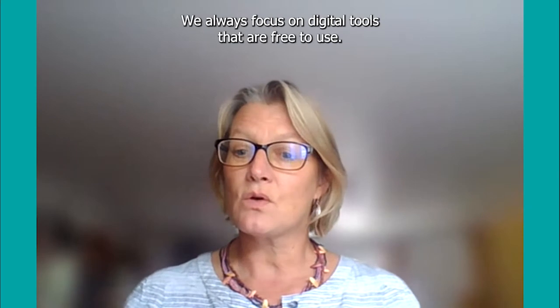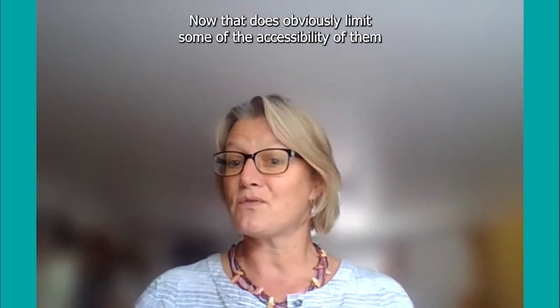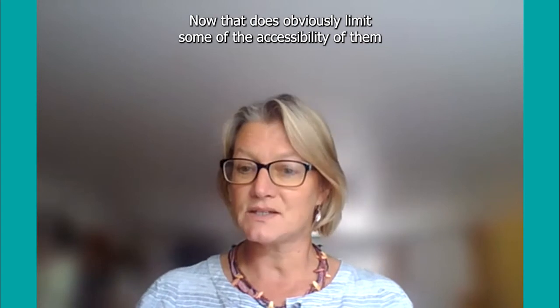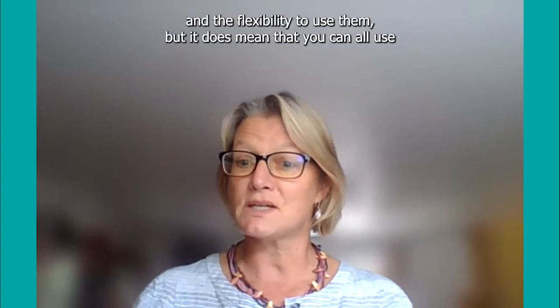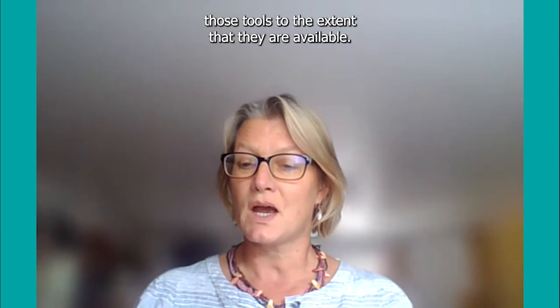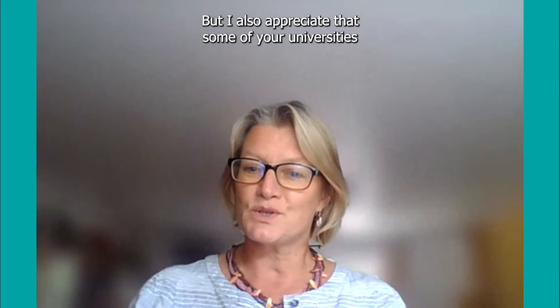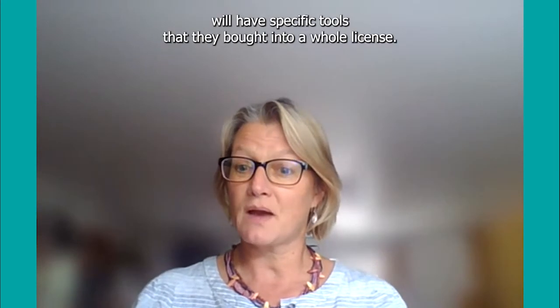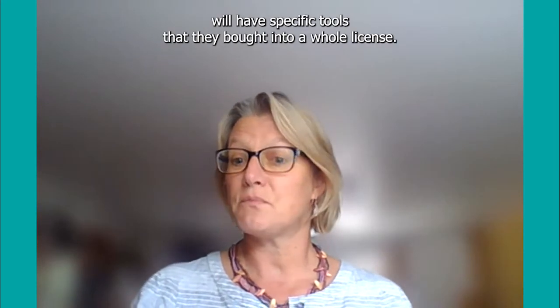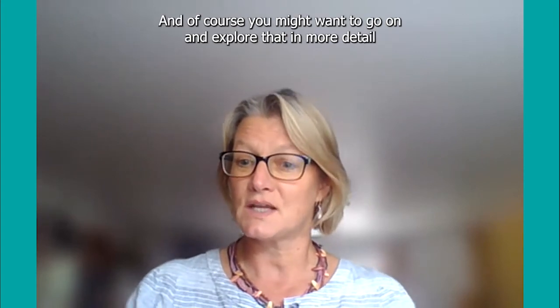We always focus on digital tools that are free to use. Now that does obviously limit some of the accessibility of them and the flexibility to use them, but it does mean that you can all use those tools to the extent that they are available. But I also appreciate that some of your universities will have specific tools that they've bought into a whole license. And of course, you might want to go on and explore that in more detail when you go back to your own institutions.